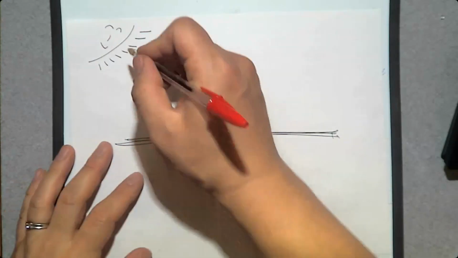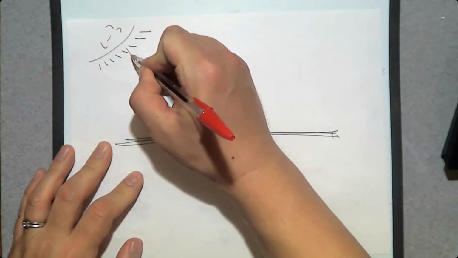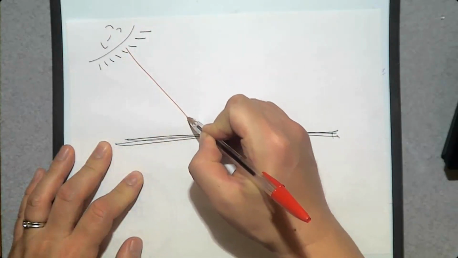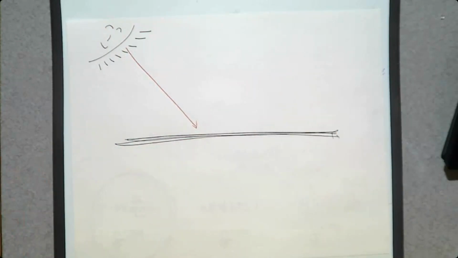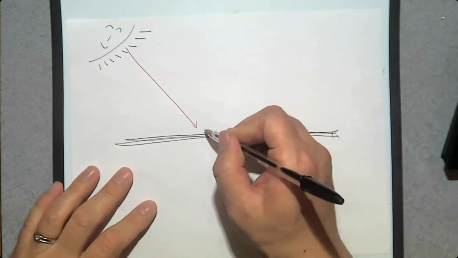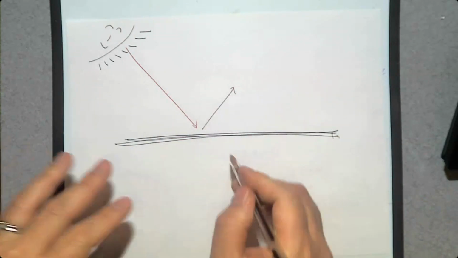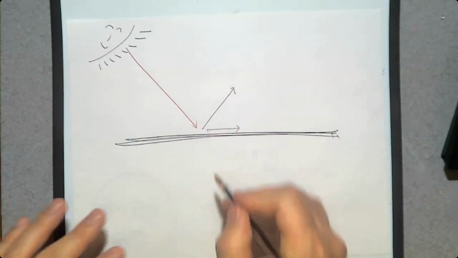That's radiation. So when there's radiation coming from the sun to the surface, there are three phenomena we can expect. The radiation can be absorbed, it can be reflected like a mirror, or it can be transmitted like a glass. So there are three phenomena: one, reflected; two, absorbed; three, transmitted.